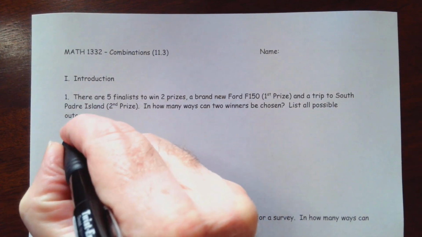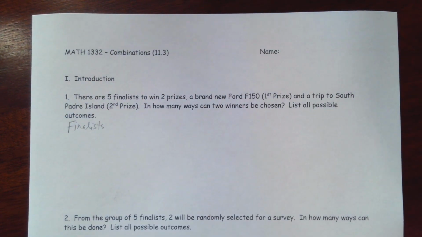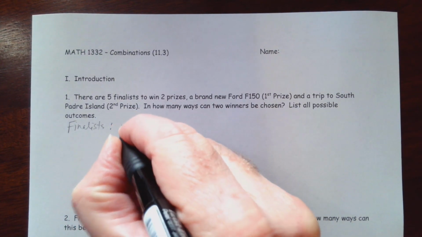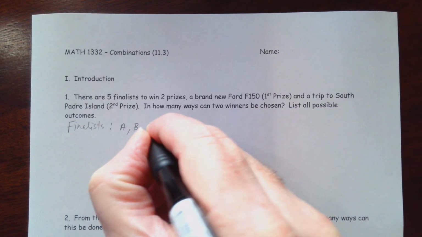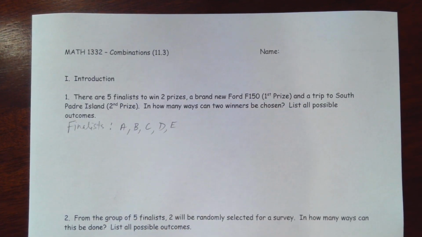And so we have finalists, and there's 5. We're just going to call them finalist A, B, C, D, and E just to keep it simple. So in how many ways can the 2 winners be chosen?